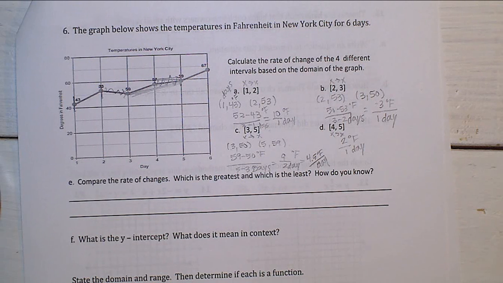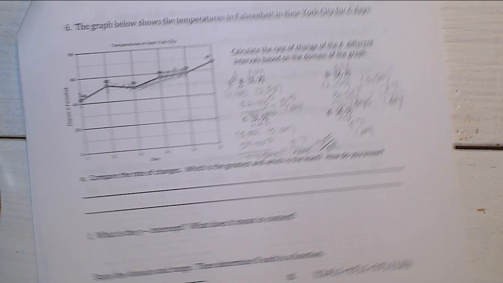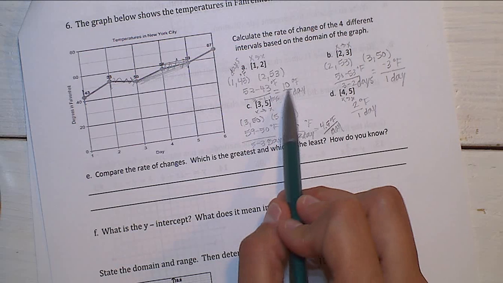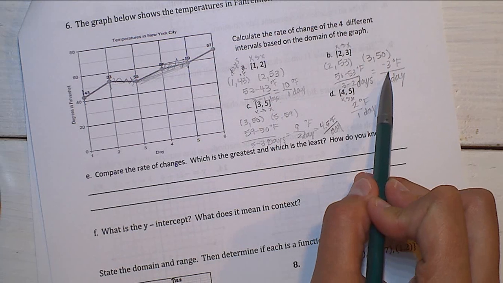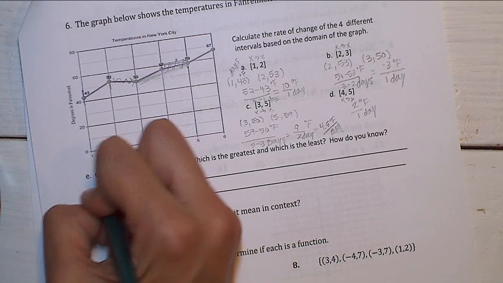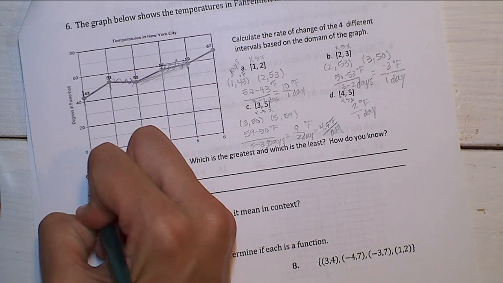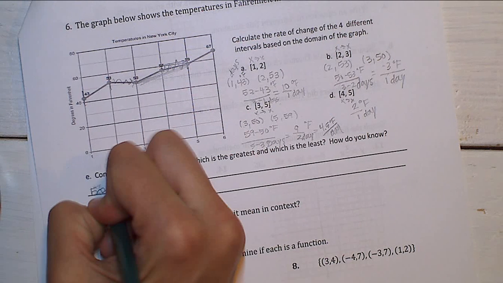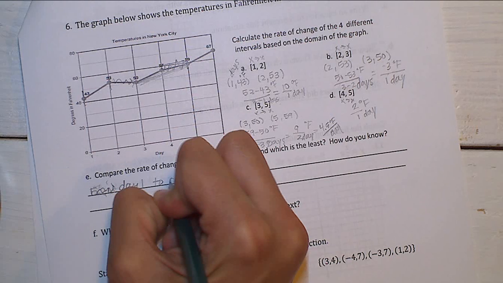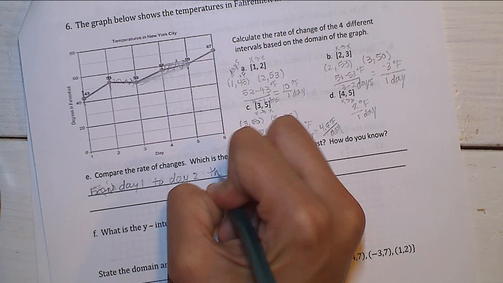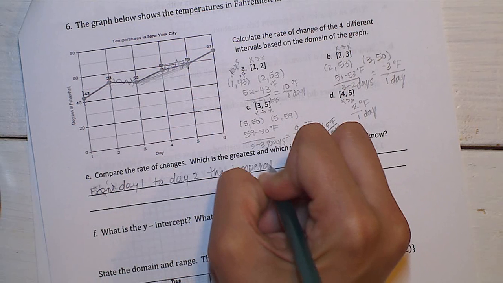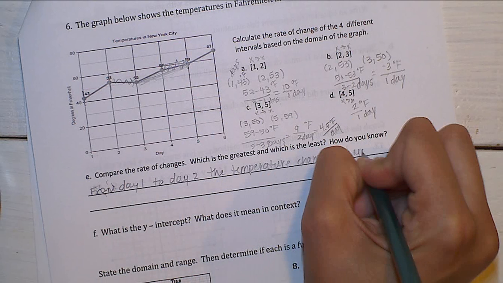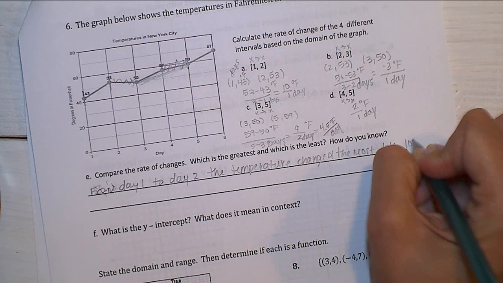But it says compare the rate of change, which is the greatest and which is the least. The greatest is going to be the biggest absolute value number. You always take the absolute value. So we're looking at 10. The absolute value of negative 3 is 3, 4.5, and 2. So 10 is my biggest number. So we're going to say from 1 to 2, from day 1 to day 2, the temperature changed the most, because 10 degrees Fahrenheit is the biggest rate of change.